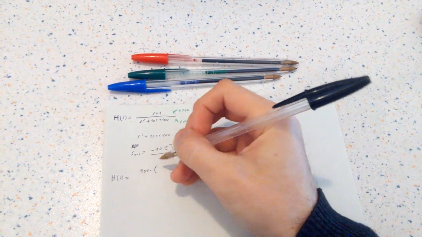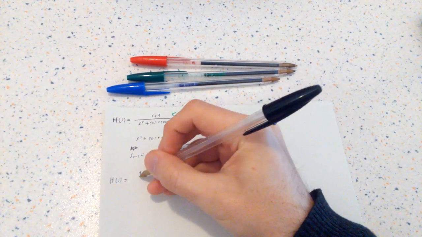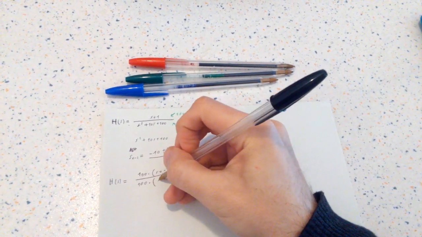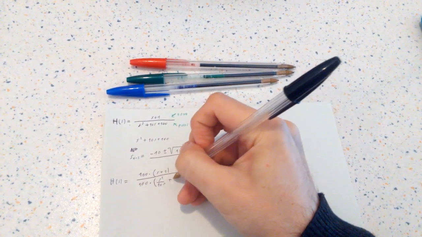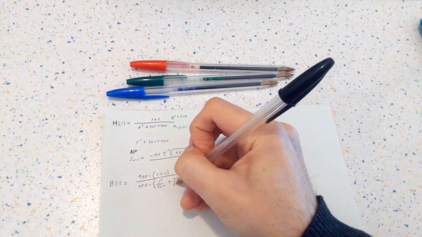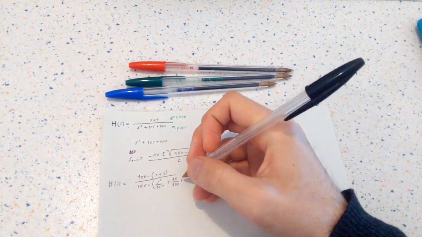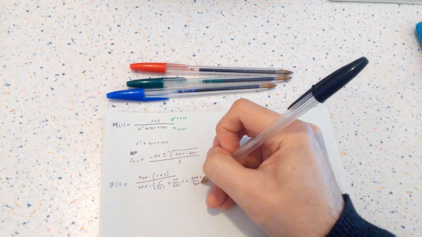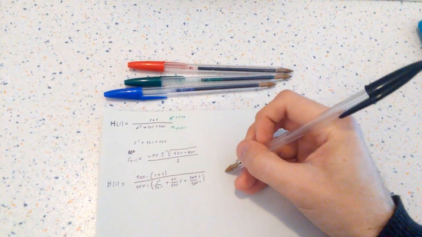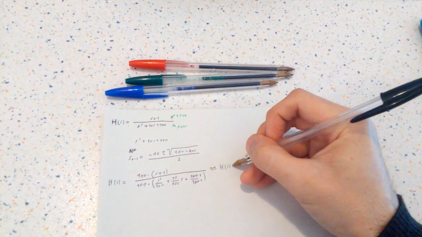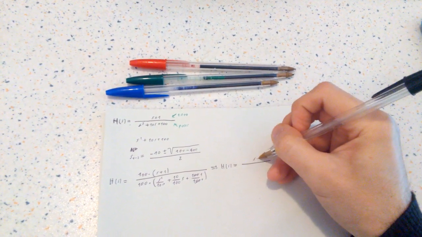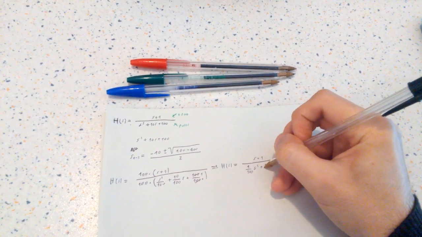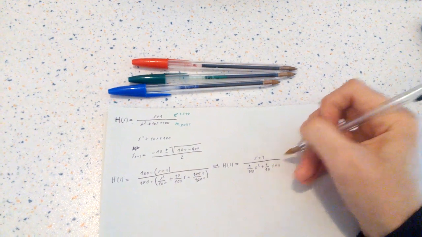So I will have 100 times (s + 1) over 100 times (s squared over 100 + 10 over 100 s + 100 over 100), which will give me 1. So my H(s) will be (s + 1) over (1/100 s squared + 1/10 s + 1).